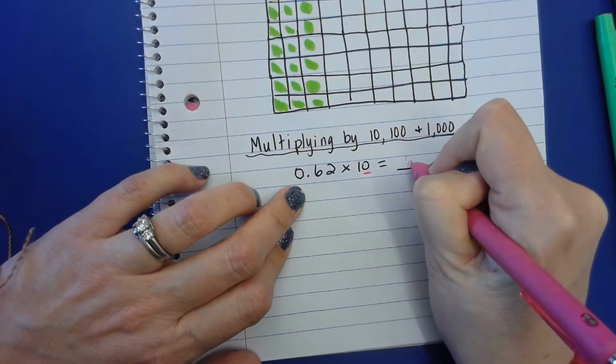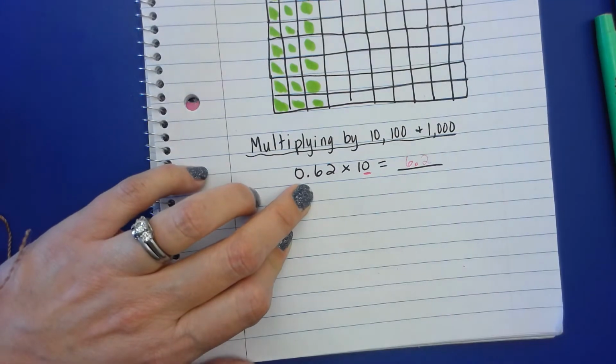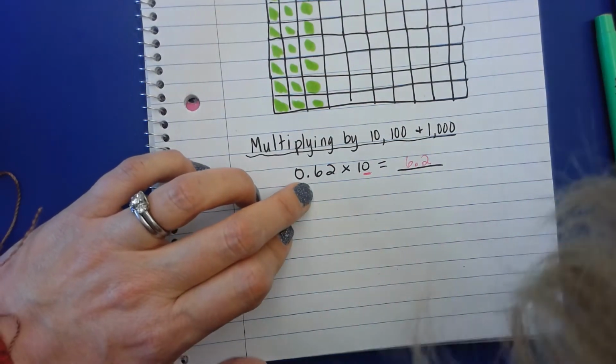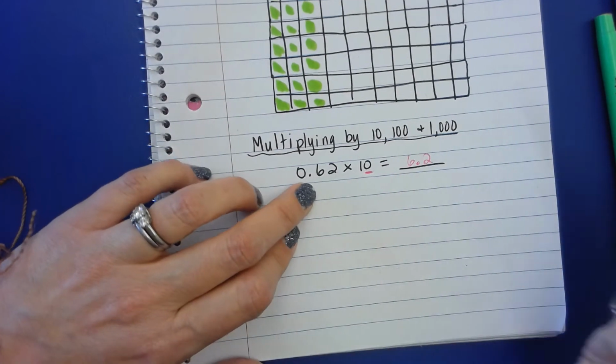6 and 2 tenths. 6 and 2. That pen is not a great color. Let's find another one. All right. So 6 and 2 tenths. Now let's try another one.